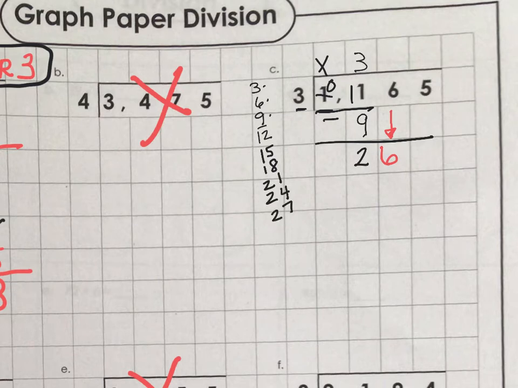Ooh, 27's too big, isn't it? Let's go with 24, right? So then count. How many 3s was that? 1, 2, 3, 4, 5, 6, 7, 8 is my number that goes up here. Okay, and then 8 times my outside number 3 was 24.